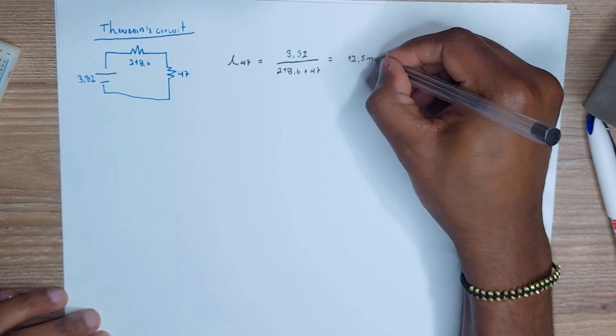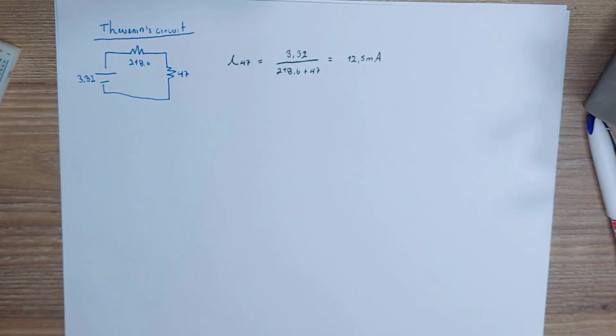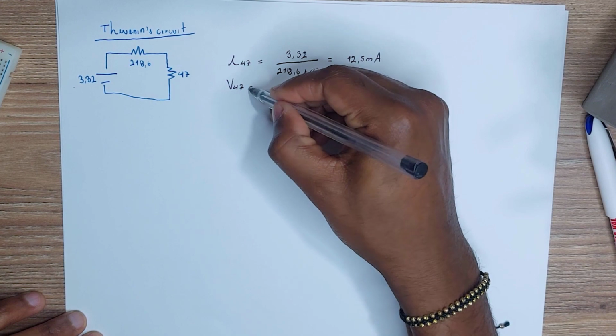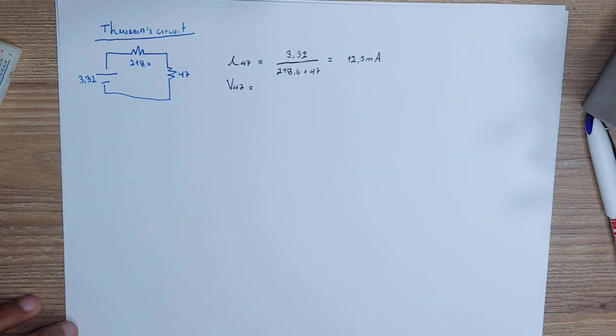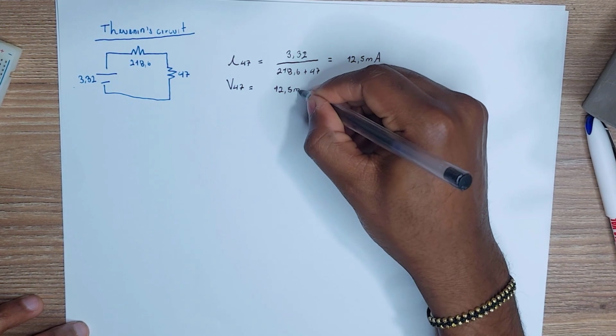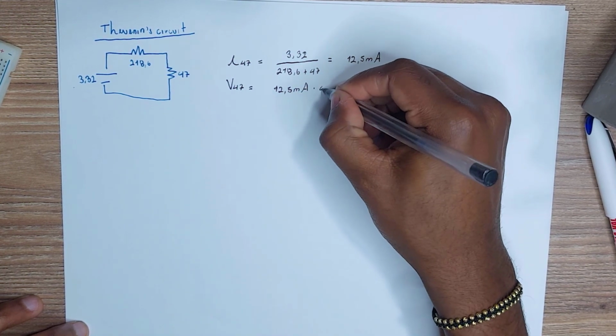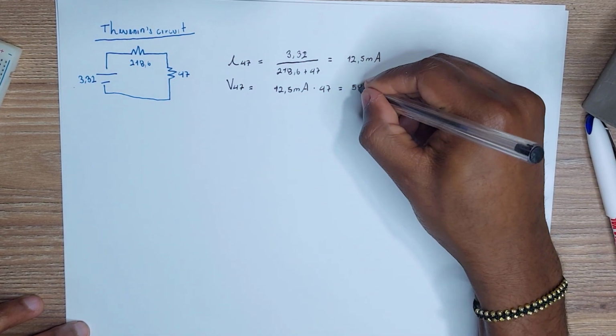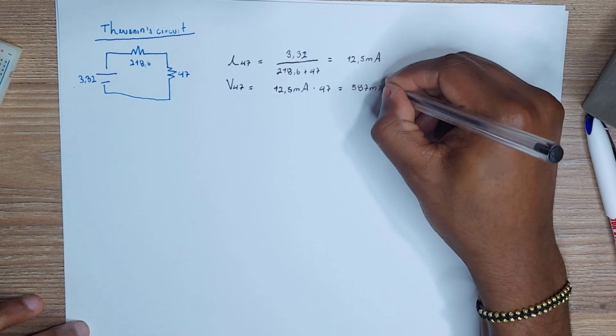Now that we have the current, it's very easy to find the voltage. According to Ohm's law, the voltage is equal to the current times the resistance. And this gives me a voltage of 587 millivolts for the single load resistor.